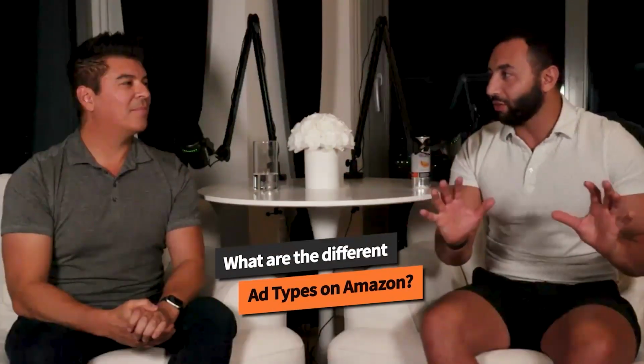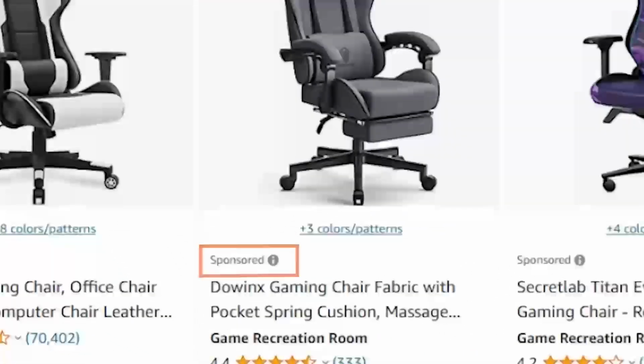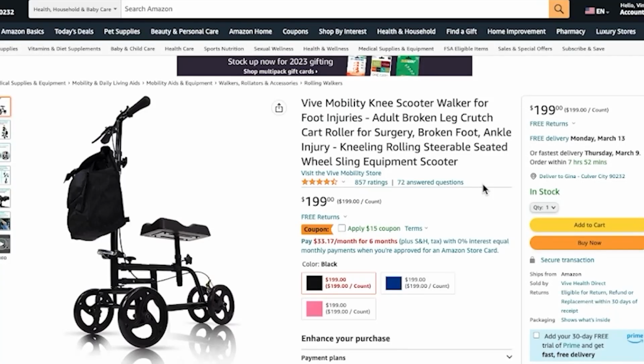Now, what are all the different ad types on Amazon? Where can you find these ads? If you don't look for it, you might miss it, which is why it's so good, especially in the search results page. If you see the little word that says sponsored, it's in the search results. At the very top, right below the search bar, there's generally always an ad there. There's actually two ads.